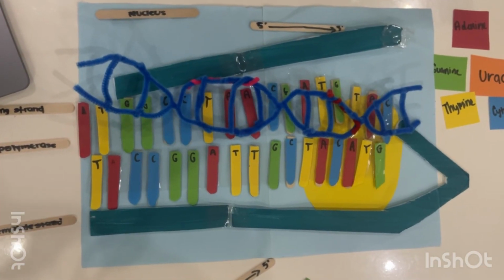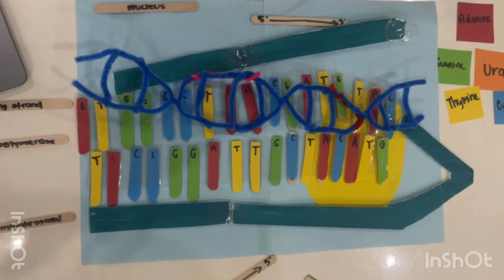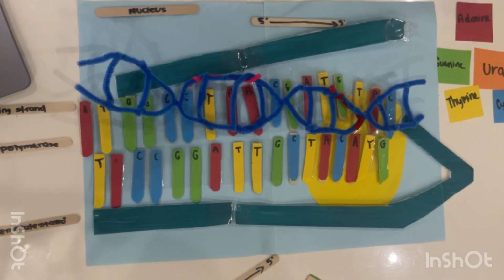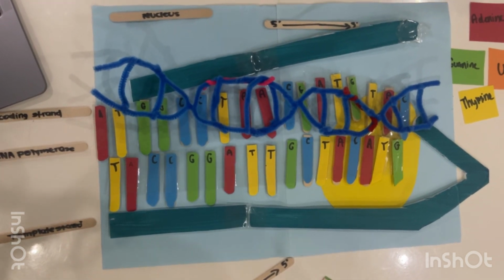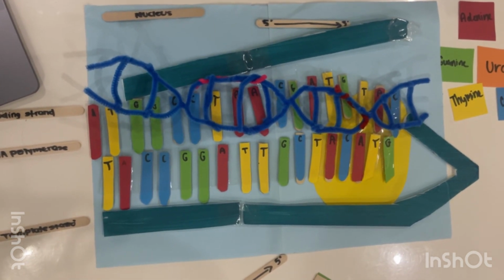This entire process is crucial because it sets the stage for translation, where the RNA transcript is used to build the proteins essential for life, and this is the final model for transcription, and we'll move on to translation.